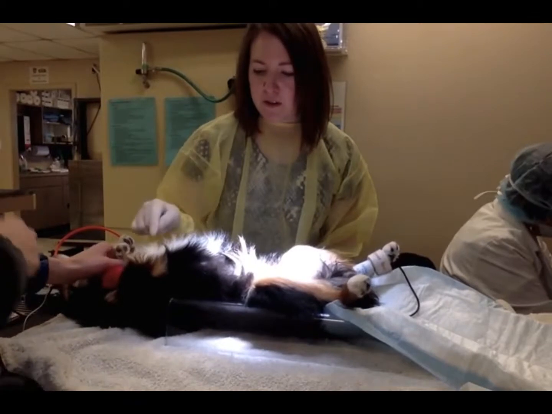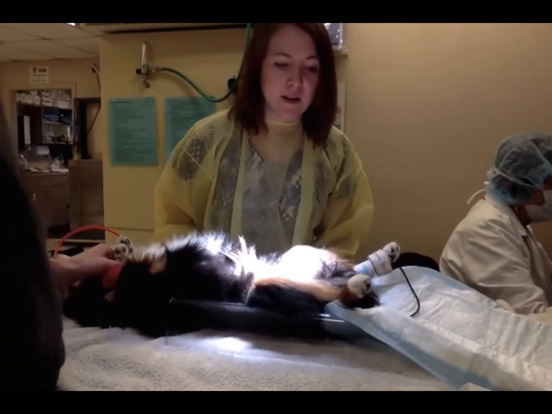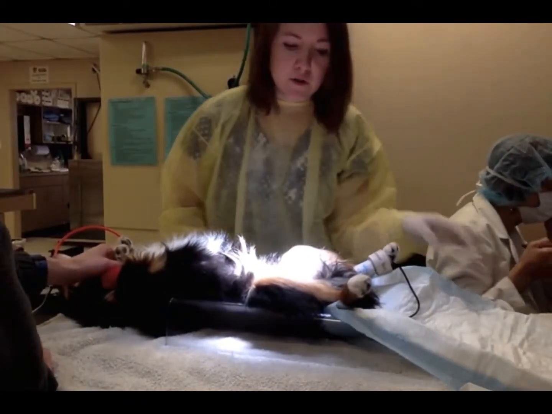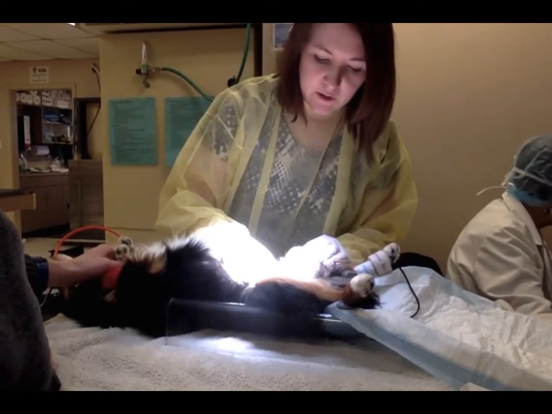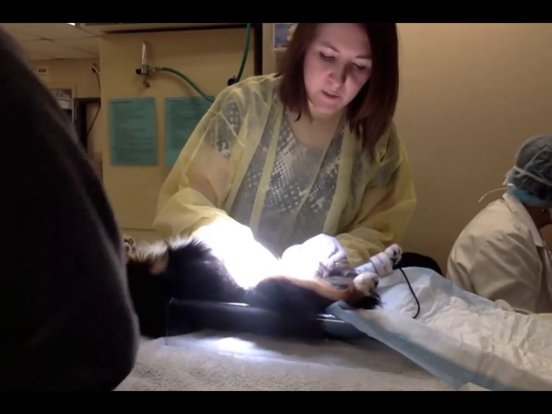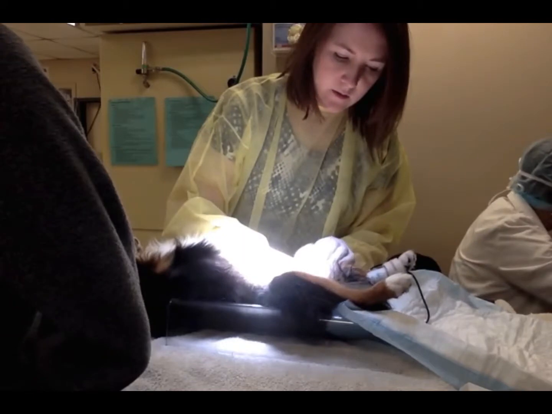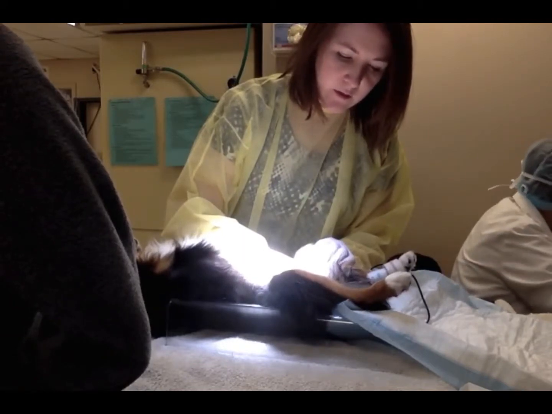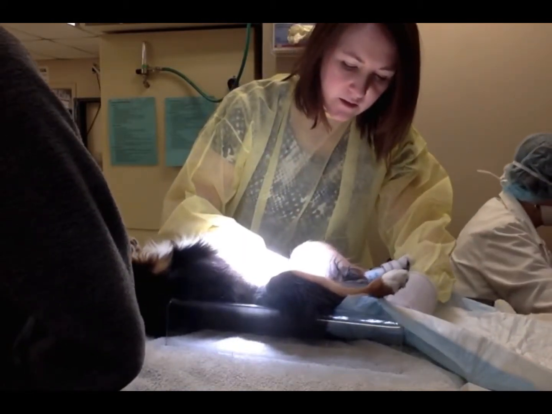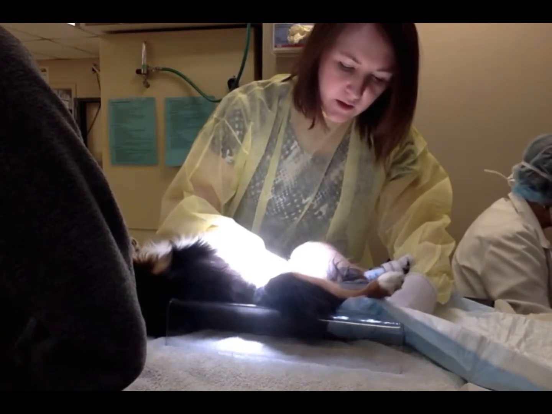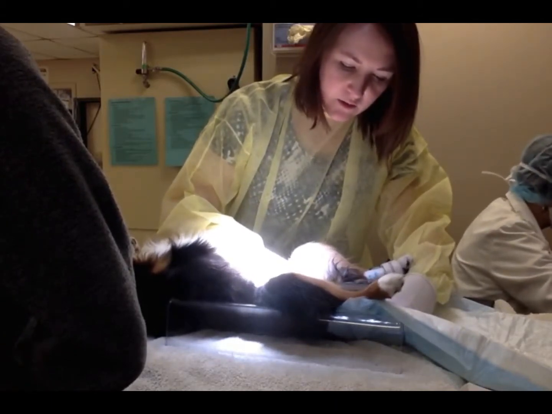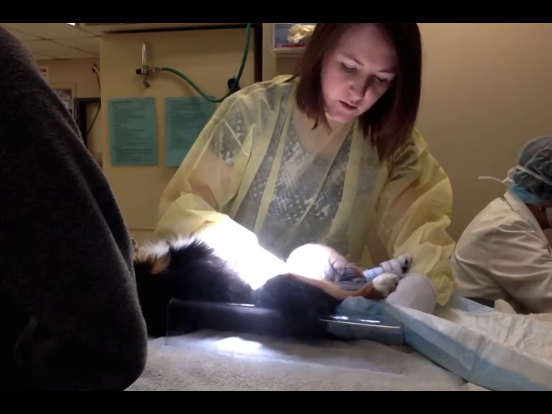Alright, so I'm prepping. This is Miss Iris, and she's getting spayed today. So I'm going to prep her for her surgery right now. So the first thing I'm going to want to do is palpate her bladder. It feels like it's not very full, but I'm going to express out what I can here. I'm just getting very small amounts of kind of dark colored urine. Nothing to be concerned about.